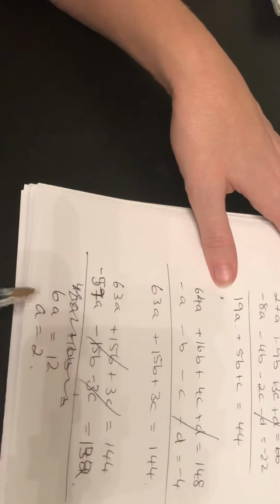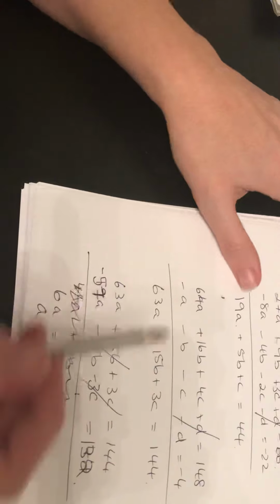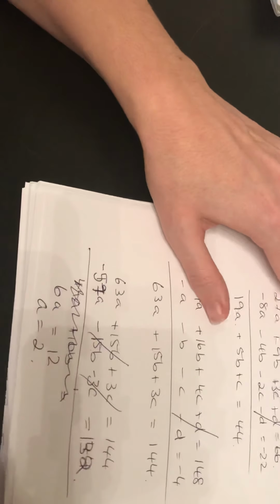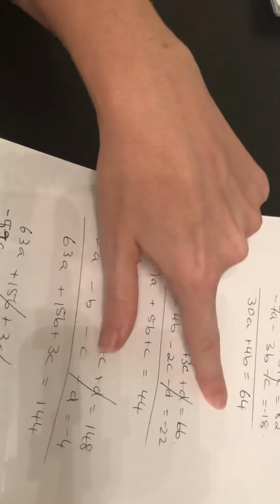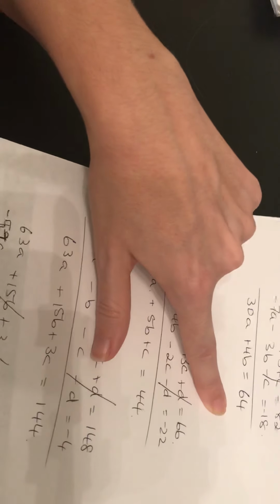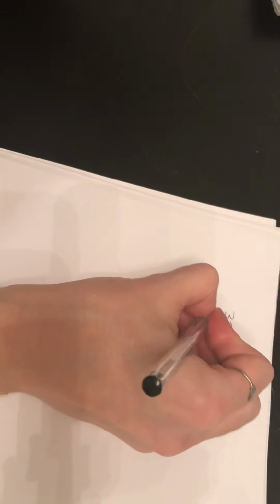A is 2, which means I'm going to go back to this one now. 30a plus 4b is equal to 64. I'm after finding out that a is 2, which means that's 60. So that's 4b is equal to 64 minus 60, which is 4. So b is 1.